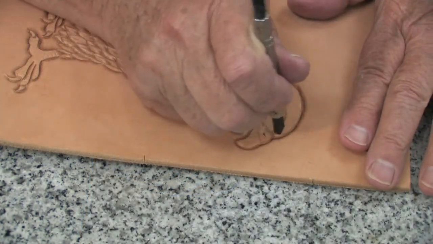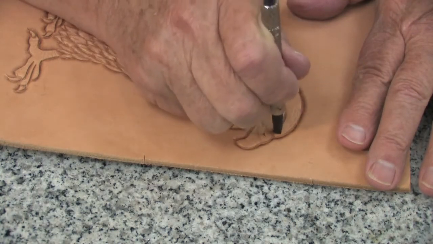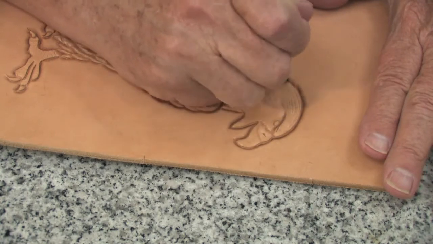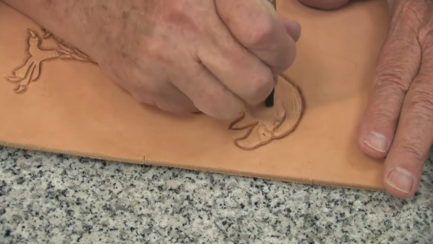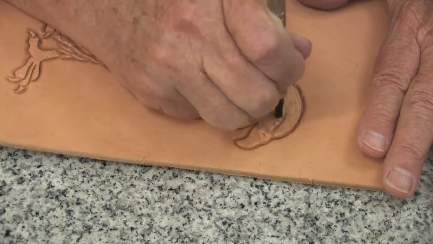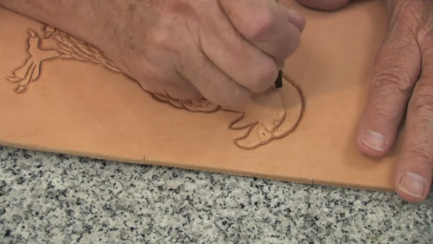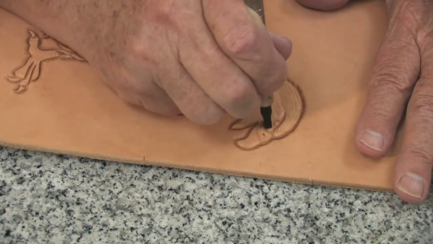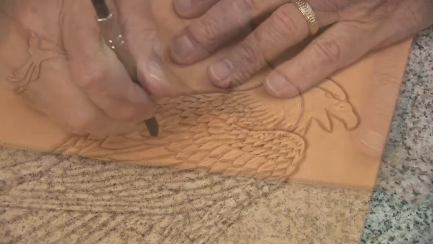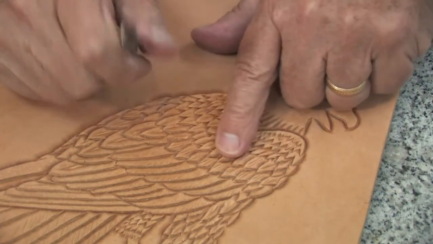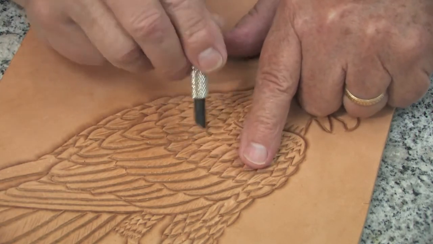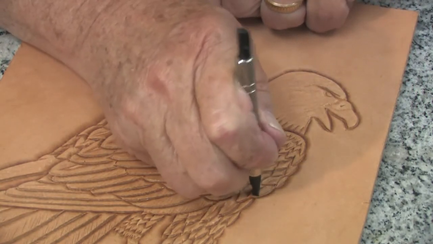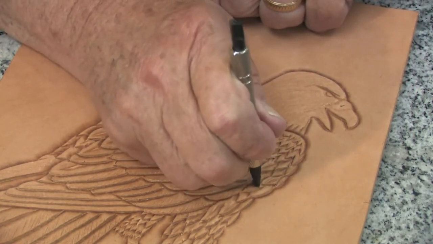We will also use the hair blade on the head, as you see me doing here. These feathers are almost like hair, and we will do the entire head like this, doing it a little deeper than we would do on the feathers. As we get up here to the smaller feathers, we can reverse the hair tool and use the smaller end to texture these smaller feathers.